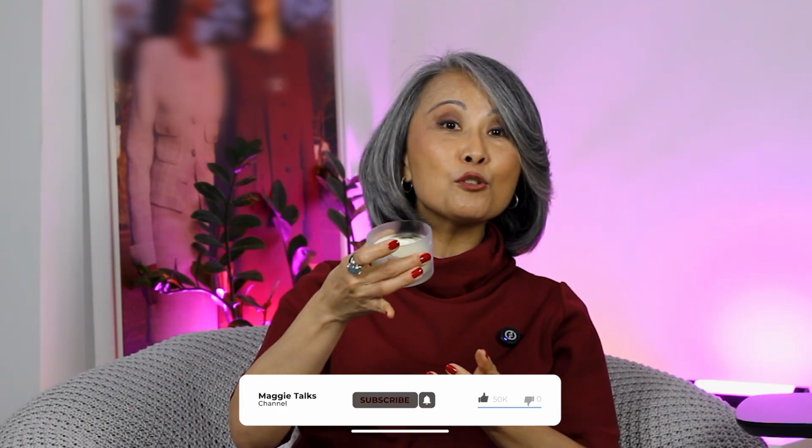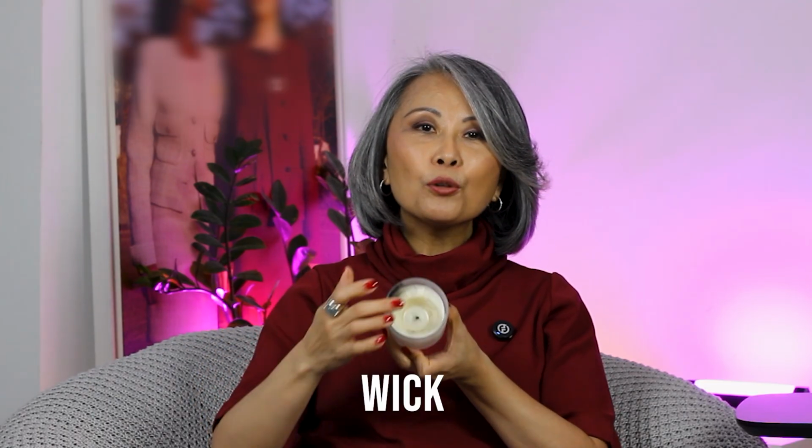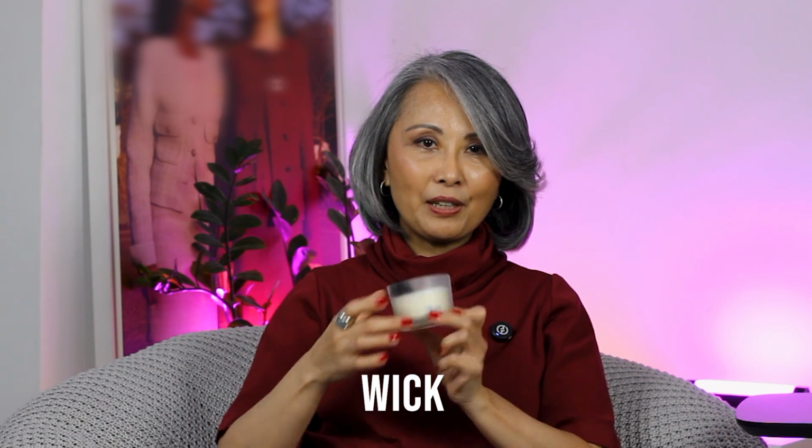So this is a pretty small candle jar. There are bigger ones with a bigger diameter here, right? And you're gonna see this is gonna be important later on. But let's continue on the vocabulary. So scented candle. This little thing here, the one that you light, is called wick, right?